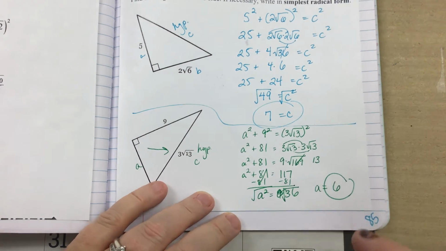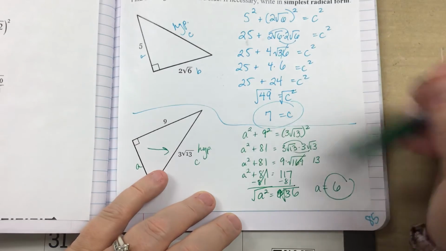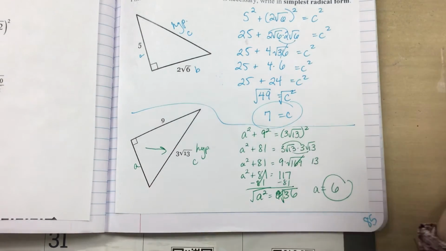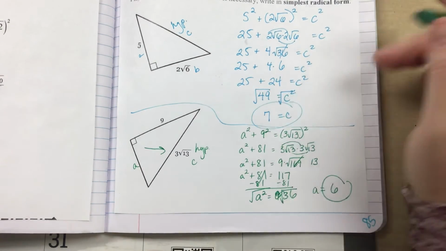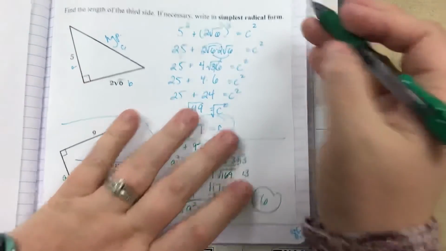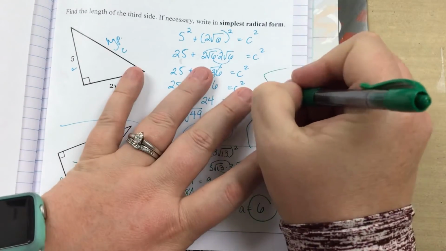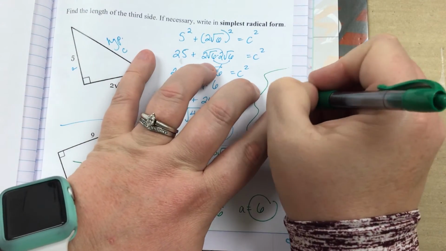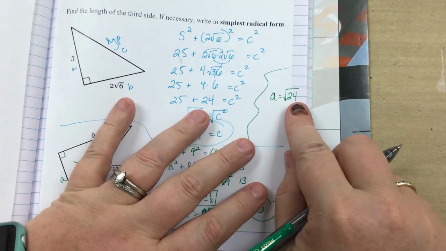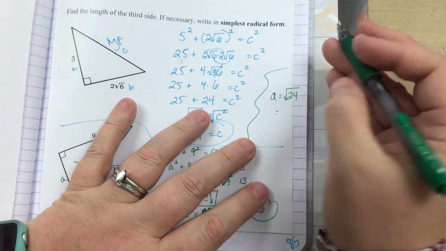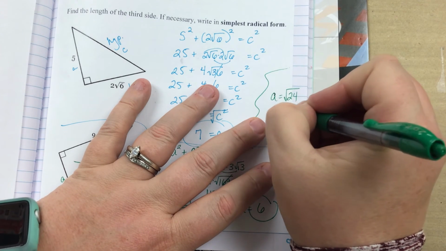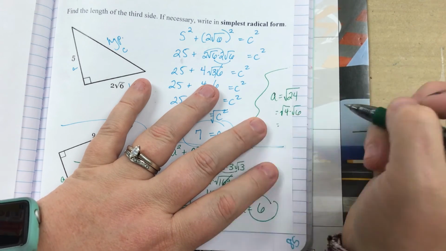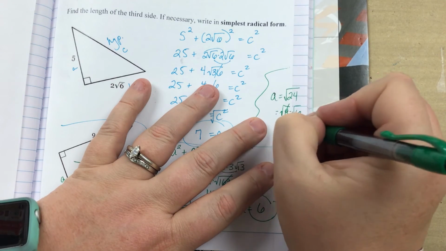Now again, some of them will not be integers. Some of them you will have to simplify in the end, and that comes back to what we were doing the other day. For example, let's pretend, off to the side here, I get a to be the square root of 24. I want to reduce this. It's not a perfect square, but it does have a factor that is: it is 4 times 6. So my answer here would be 2 square roots of 6.